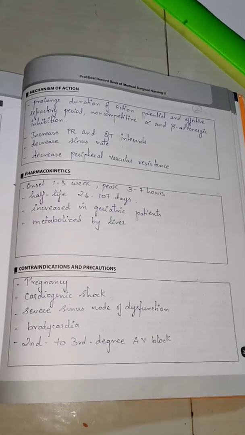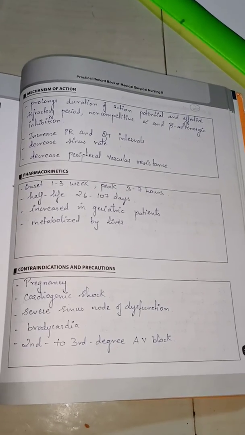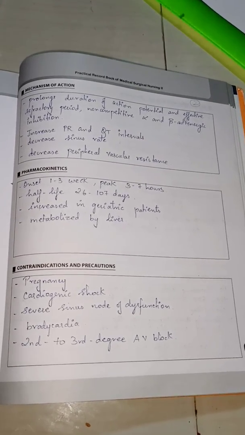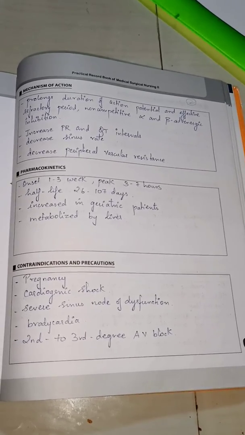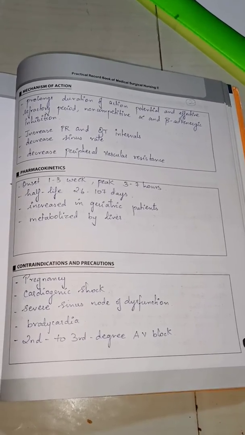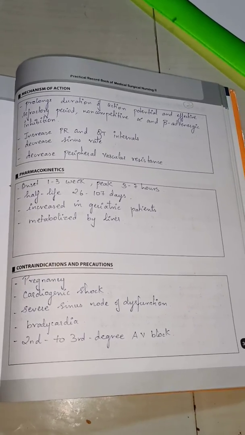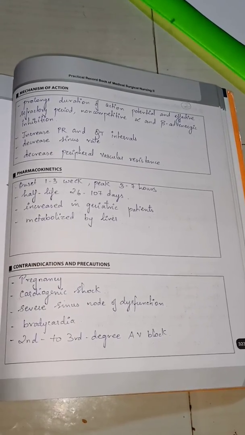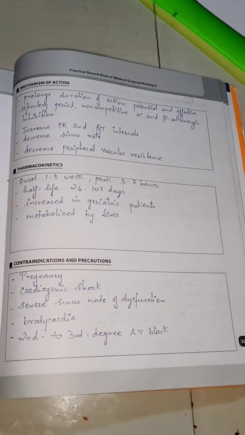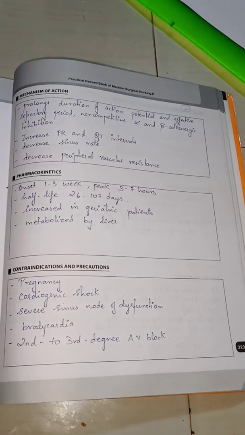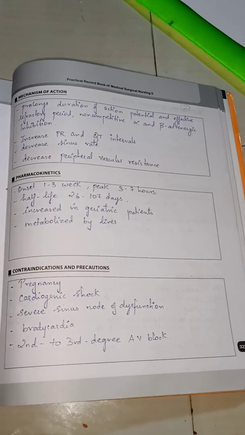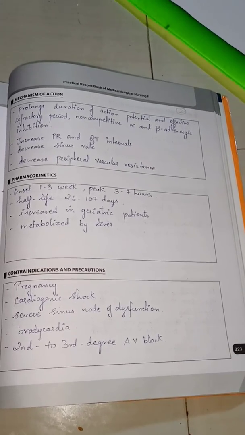Coming to its mechanism, the mechanism of action of amiodarone is prolonging the duration of the action potential and the effective refractory period, non-competitive alpha and beta adrenergic inhibition. It also increases the PR and QT interval, and it also decreases the sinus rate.